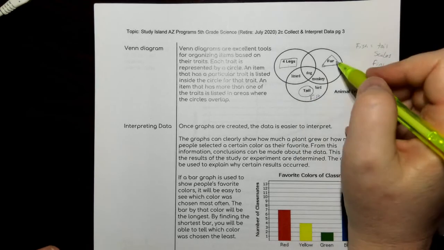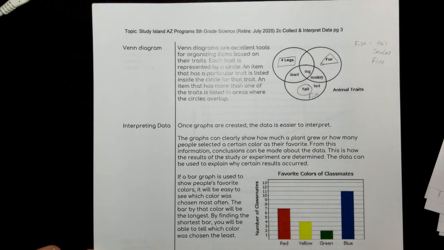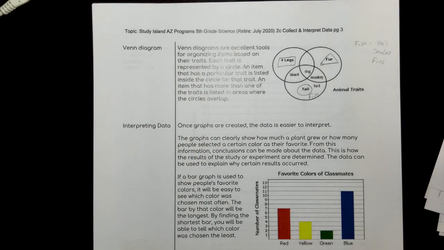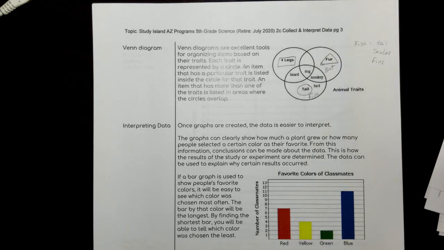What has fur, but maybe doesn't have legs or tail? You know, I can't really think of any off the top of my head. Do bats have legs? They have wings. Yeah, they have little legs. They have little feet that grab onto things. So, yeah, they have legs, but they don't have 4 legs. I'm going to put a bat right here. So, a little flying bat.